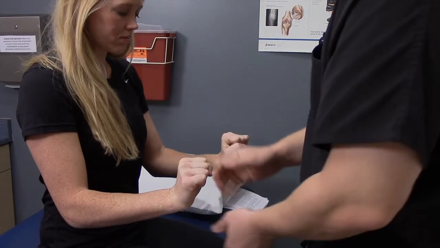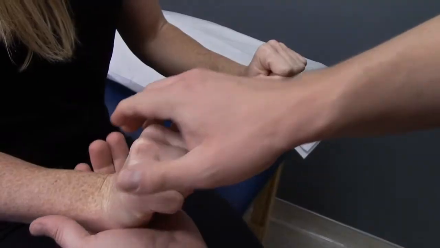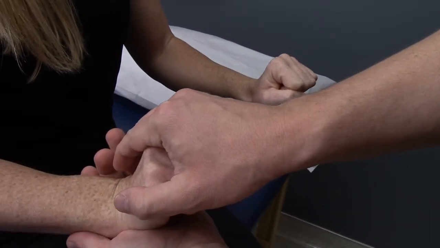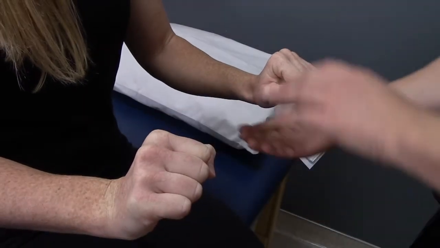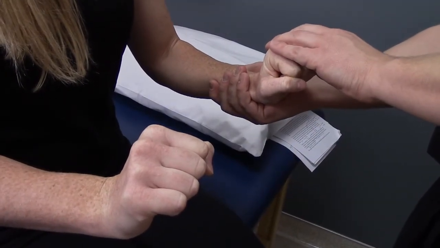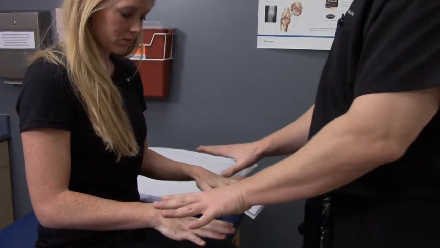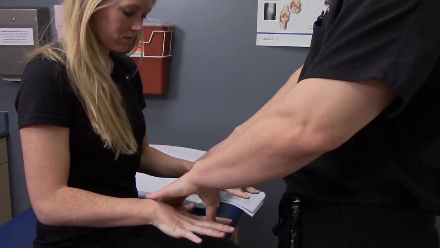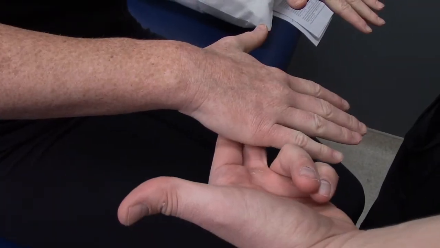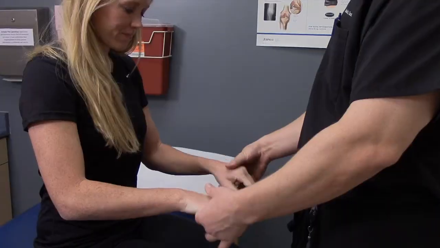During the strength inspection, I note any misalignment, asymmetry, tenderness, masses, any effusions, atrophy, or swelling. Assessment of stability, looking for any laxity or dislocation, and tone, looking for a spastic or flaccid extremity, is completed during strength testing as well.